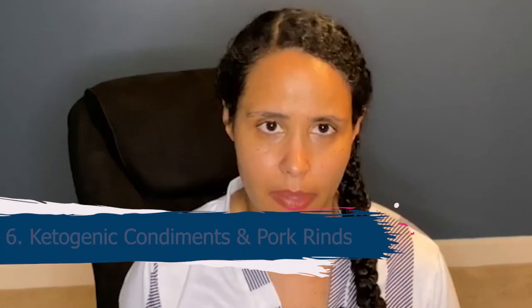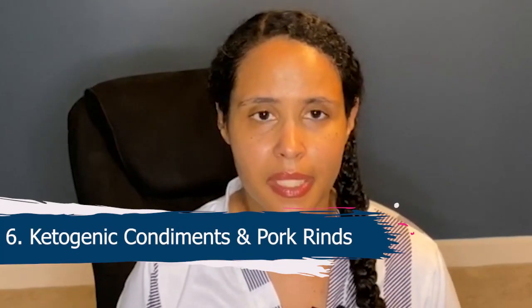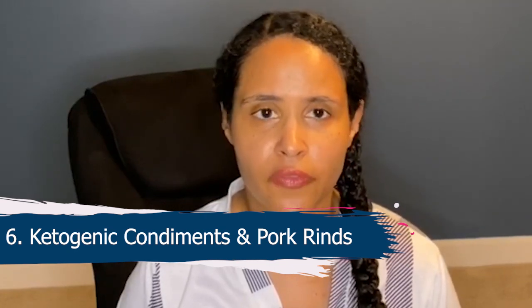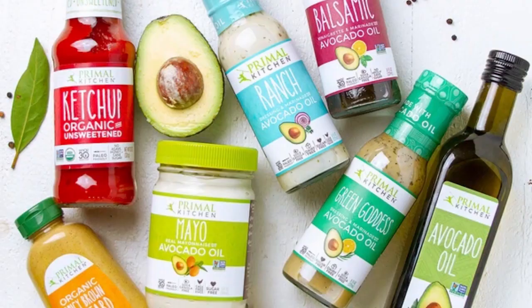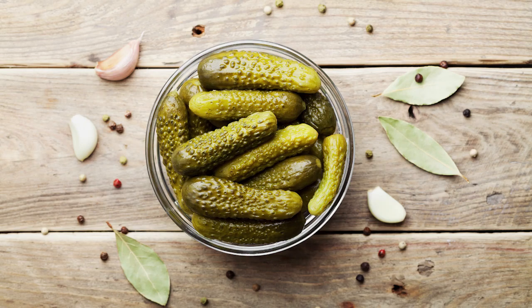Pork rinds and condiments. Condiments can literally blow all of your work for the day. It's really important that we read our labels. I tend to use mostly Primal Kitchen condiments, or I make it myself. The Primal Kitchen brand has been known for sugar-free, soy-free, and it's a really good type of condiment that's healthy for you. Mustards are typically no added sugar, and they're pretty much safe any brand that you choose, but still read the label, because every once in a while you're going to find a mustard out there that has added sugar.